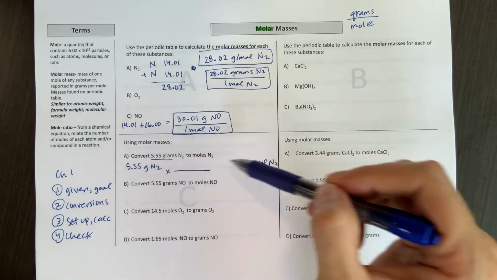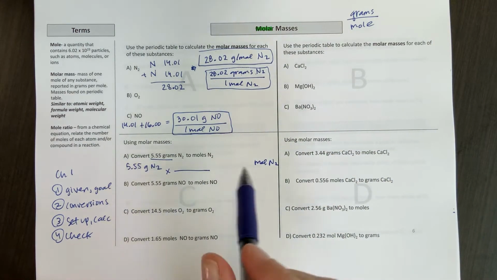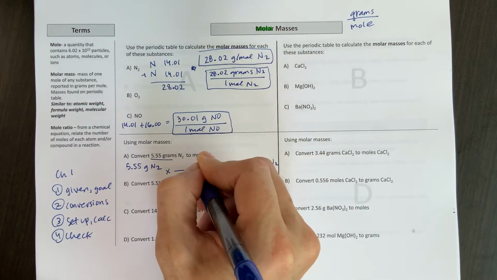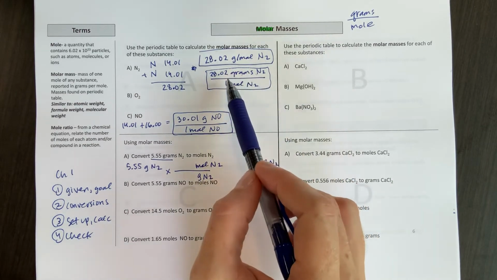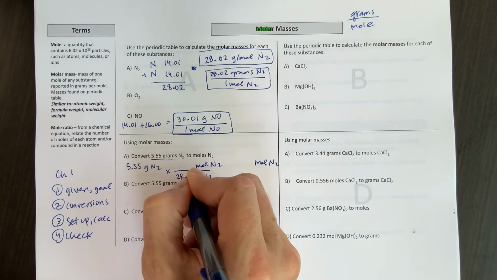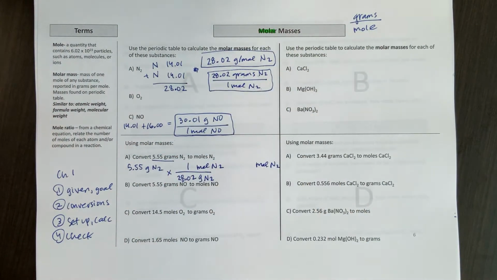I want to make sure it's N2 that I'm working on. So if you remember from chapter 1, the numerator units become my denominator units. And then I'm going to pull this end unit back here. Up here, notice in my conversion, 28.02 grams. So that's going to go with the grams in the denominator. I can just flip it upside down. Per 1 mole of N2.